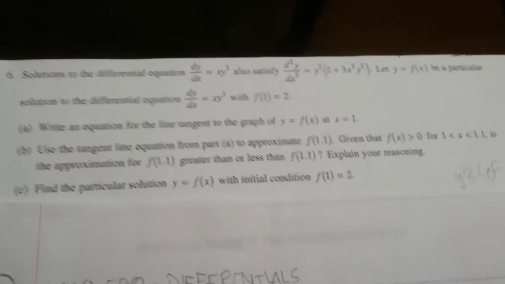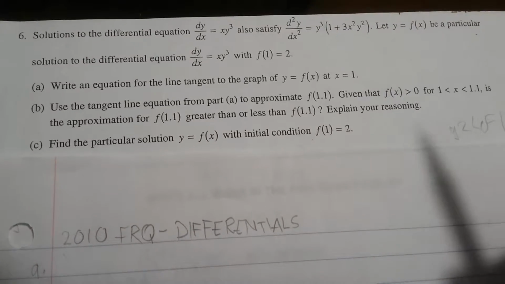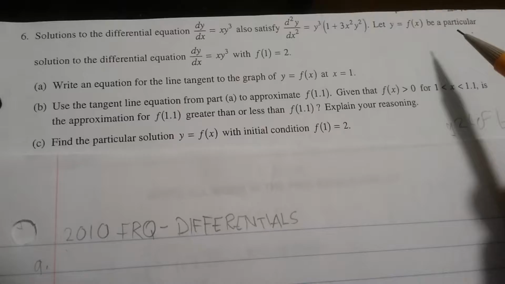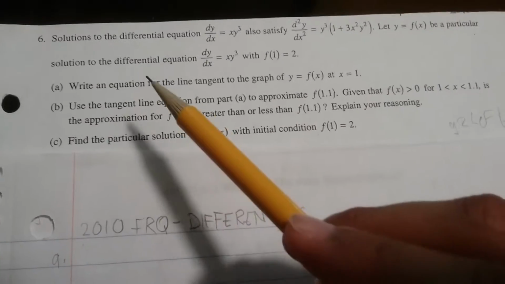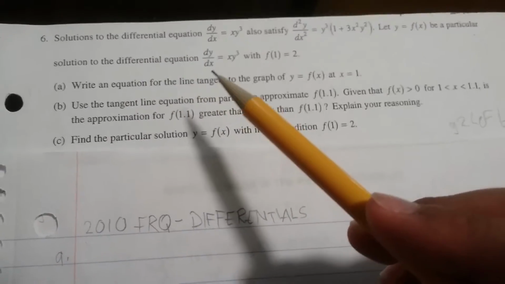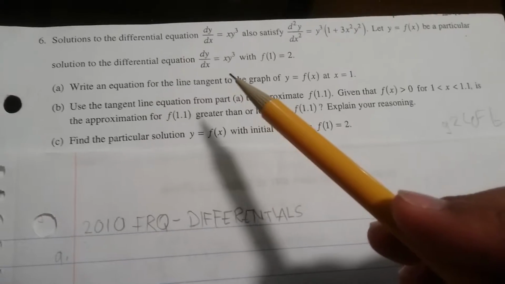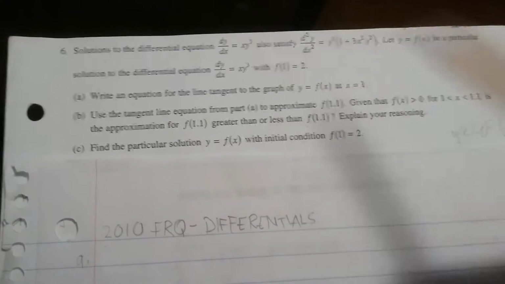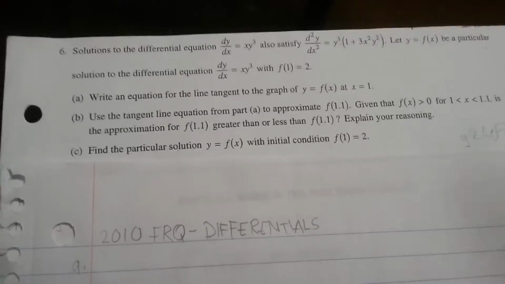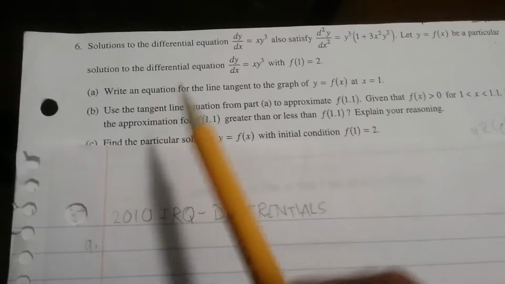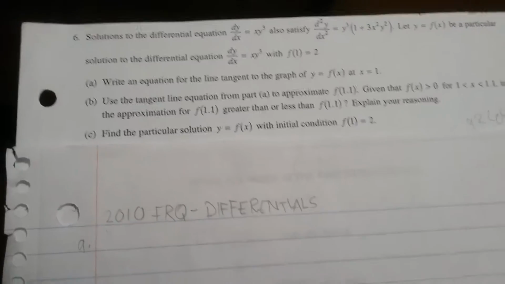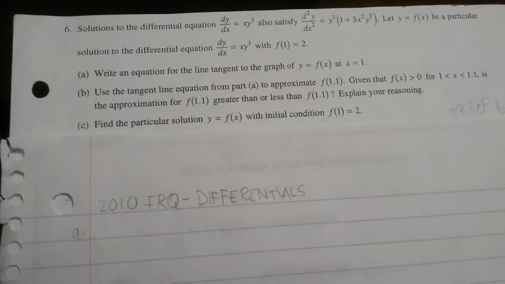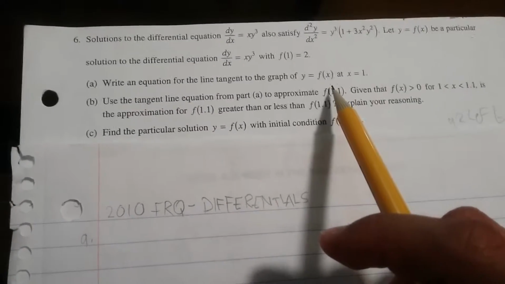So let y equal f(x) be a particular solution to the differential equation dy/dx equals xy cubed with f(1) equals 2. So the first problem, A, is to write an equation for the line tangent to the graph of y equals f(x) at x equals 1.